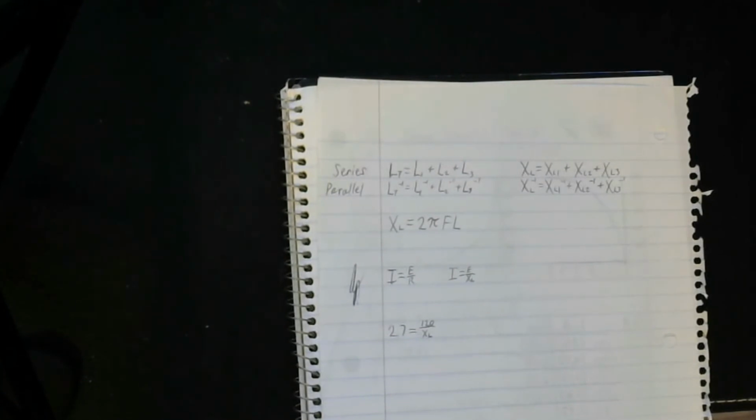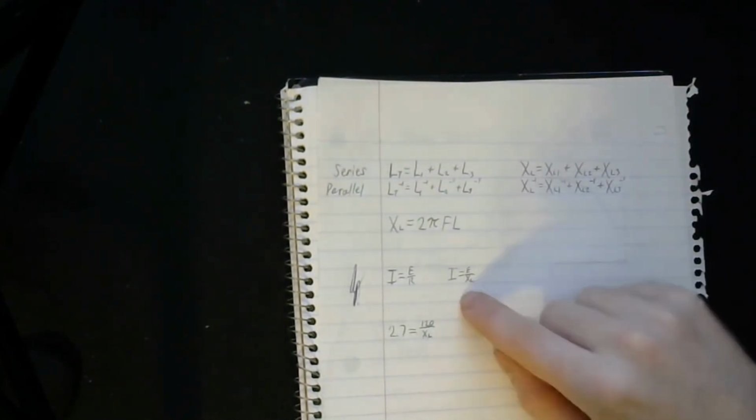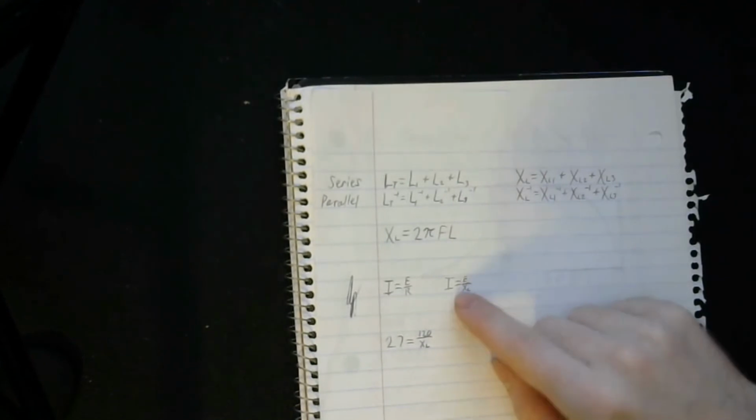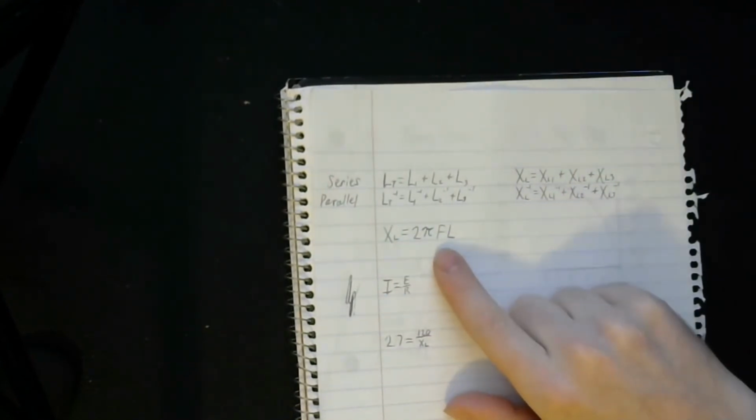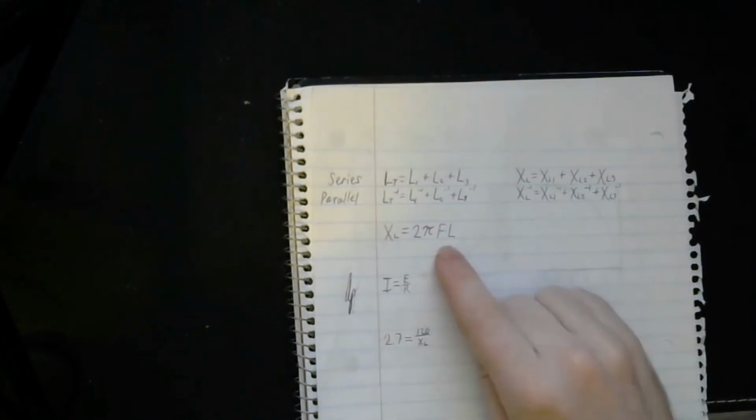It's just a matter of looking at what values they give you and what they want, and then looking at your formulas and seeing how many of these values you can fill in given your information, and seeing if the value you need is also included in that formula. It goes back to plug and play and learning the terms.